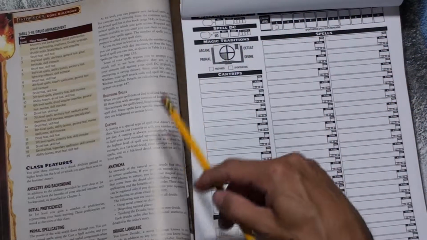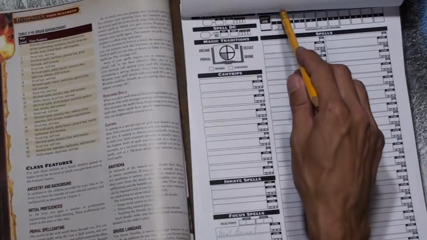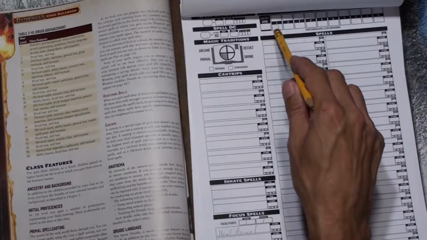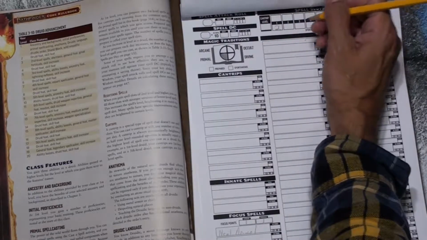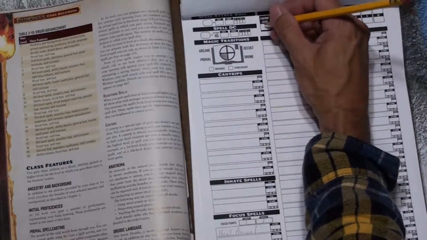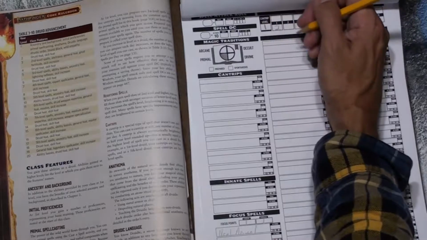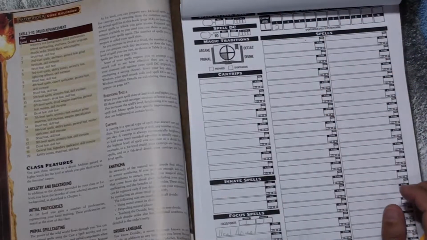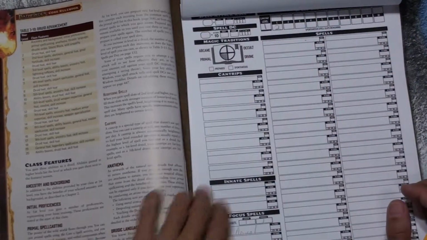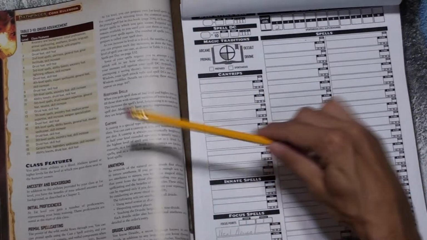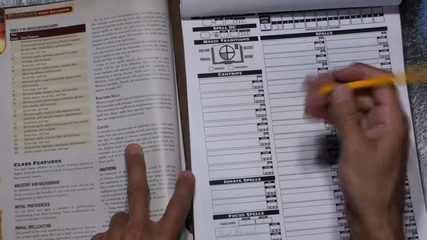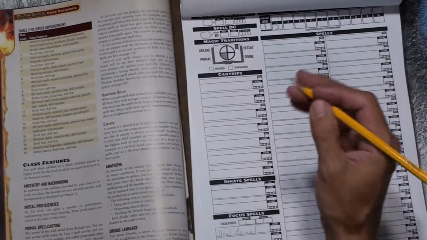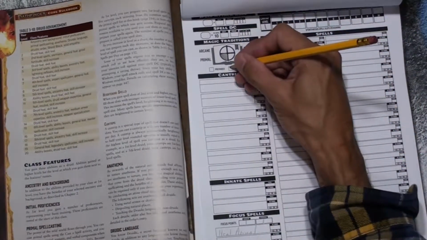So your cantrip level is basically your level divided by 2, rounded up. So level 1 divided by 2 is 0.5, rounded up is 1. Cantrip level is 1. Okay, so in cantrips it says here that I can cast as many as I want all day long. So they're not prepared, they're spontaneous.